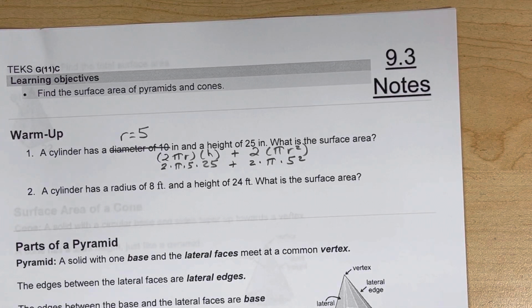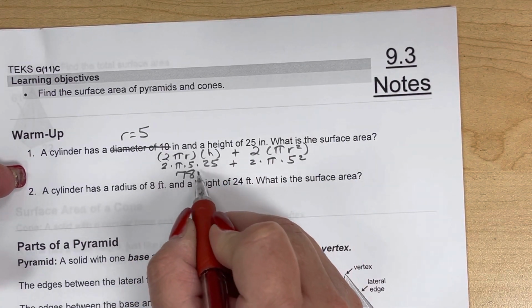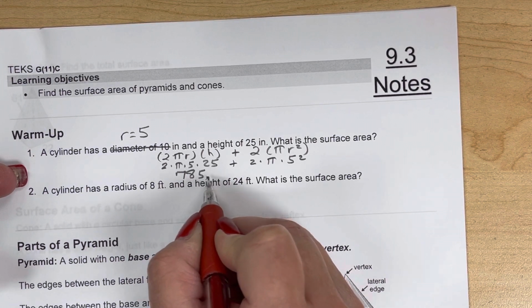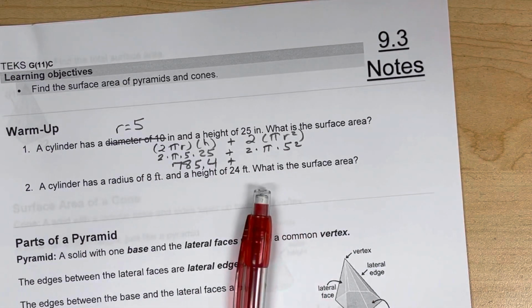All right, let's take a look here. So it's going to be 2 times pi times 5 times 25, and I'm going to round. That will give me 785.4. And I add that to 2 times pi times 5 squared.